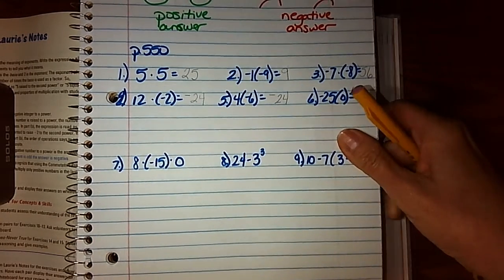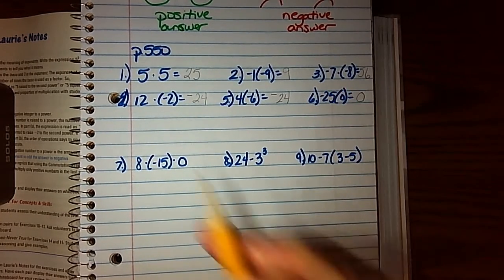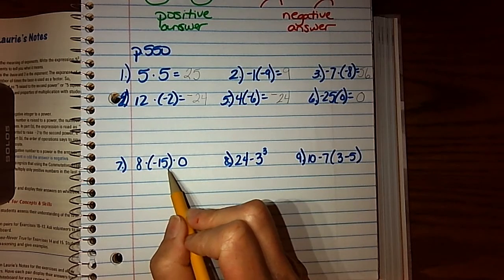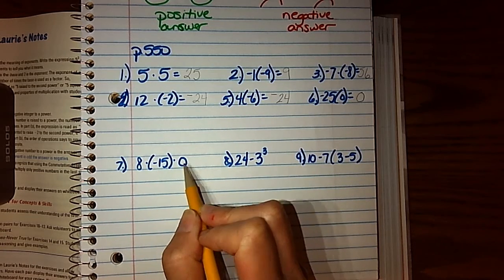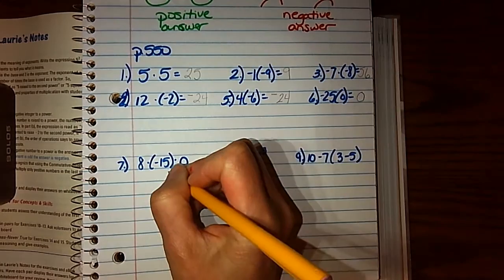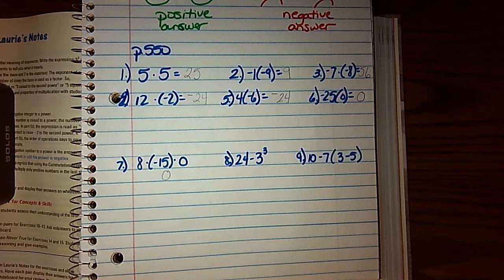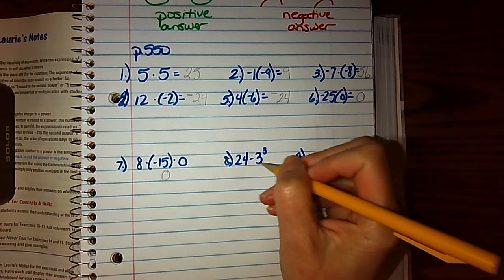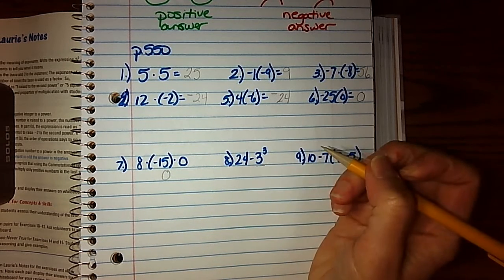Alrighty, I already have them down here. So the first one, I'm multiplying everything up, but I see a 0, so it doesn't matter what's going on over here. No matter what I get, as soon as I multiply it by 0, it's going to be 0, so that's done. Okay, over here I need to do exponent first.